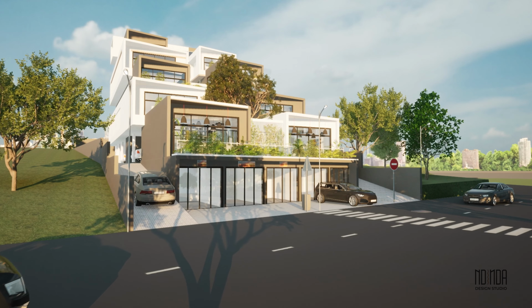The parking was to be put on the first floor, but behind the shops. So cars take a ramp up and then park above. So even though this building looks like a stepping hill, the parking is actually underground, underneath all the apartments.